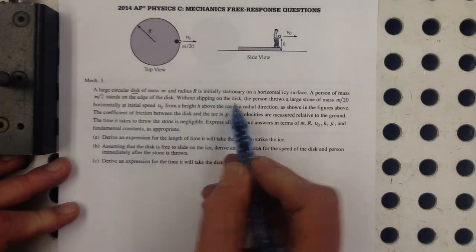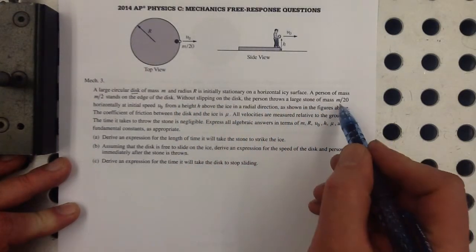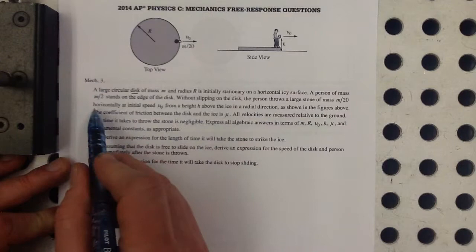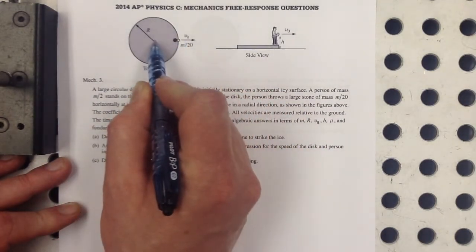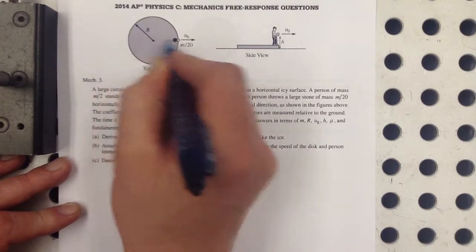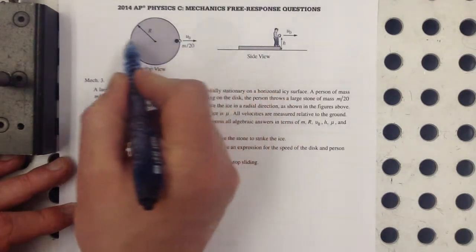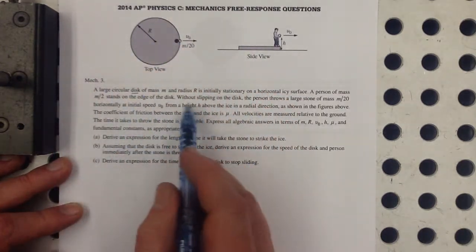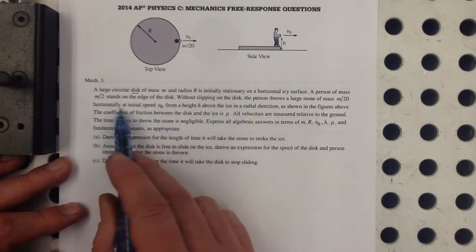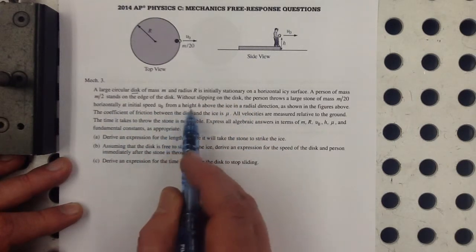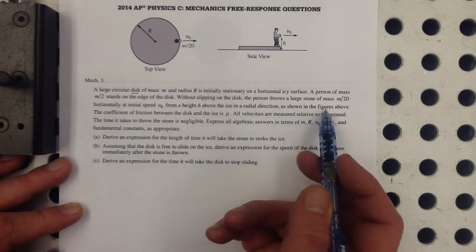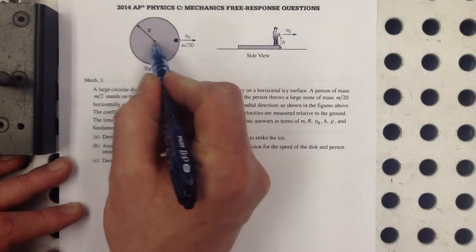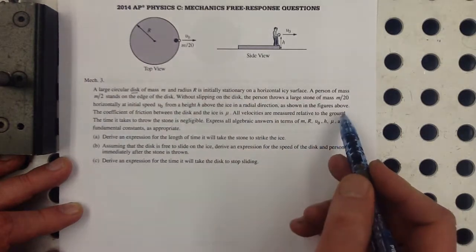Without slipping on the disk, the person throws a large stone of mass m over 20 horizontally, so it's along a line that contains the center, so there would be no torque there, right? It wouldn't spin, it would just push back. With a speed of v sub 0 from a height h above the ice in a radial direction as shown in the figure above. So radial direction just means along a radius.